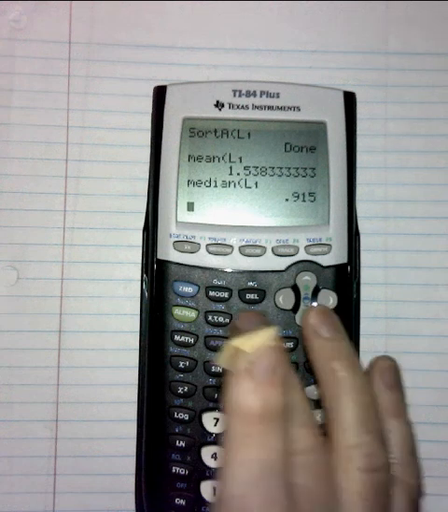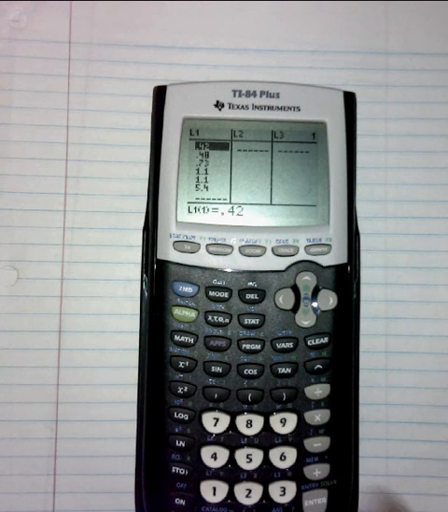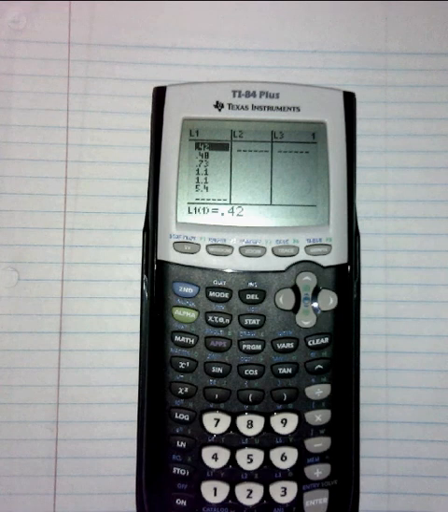So if I want to do Stat and edit again, I could kind of see that the median would be between 0.73 and 1.1, and I would have to calculate that, and you should come out to find that particular value. So that's just some techniques for how to find mean and median by putting your data in a list and to help you calculate it that way.